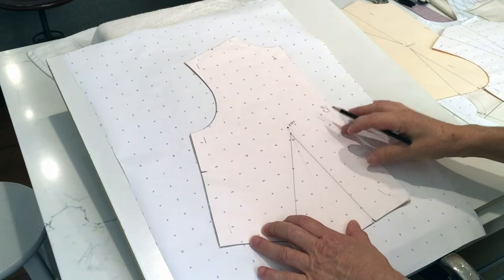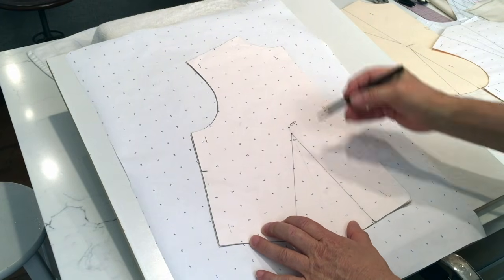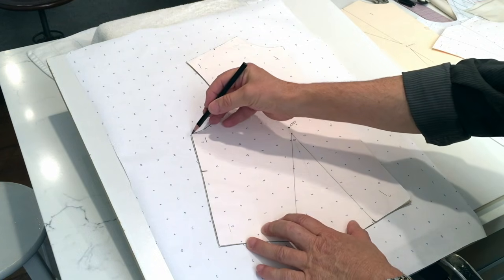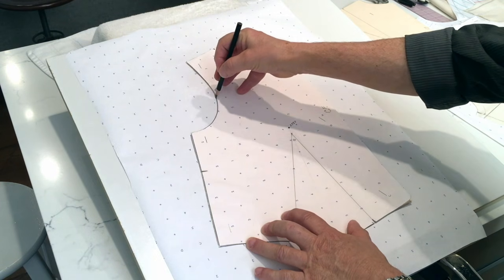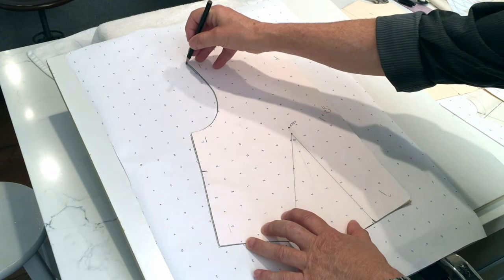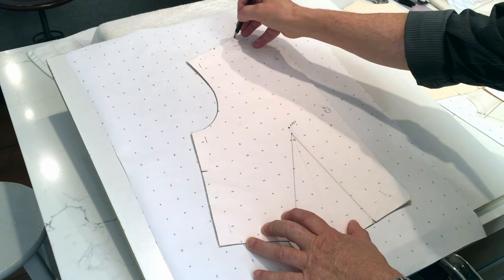We're going to work with yokes by using pattern making or pattern drafting techniques. We'll use the 1-dart bodice, the 2-dart bodice. We'll work with gathers, notches, and so on. So let's get to it. We start by making a copy of this 1-dart bodice. So we trace our pattern onto dotted paper all the way around.